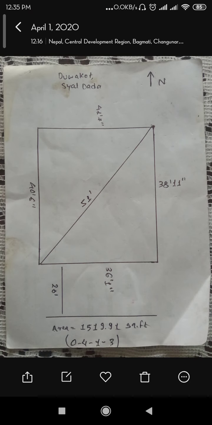Now I will show you one figure which I am going to plot in this plotter. This is real field data. Now I am going to plot it in the plotter. This is a rough sketch, and now I will show you how to plot.